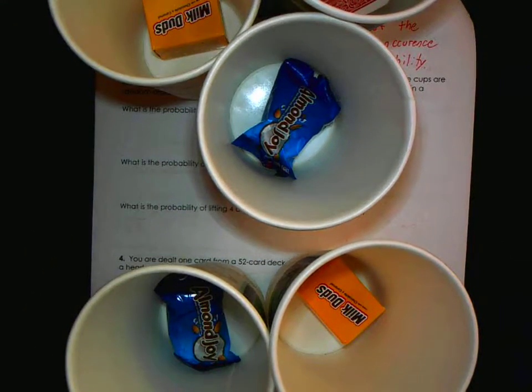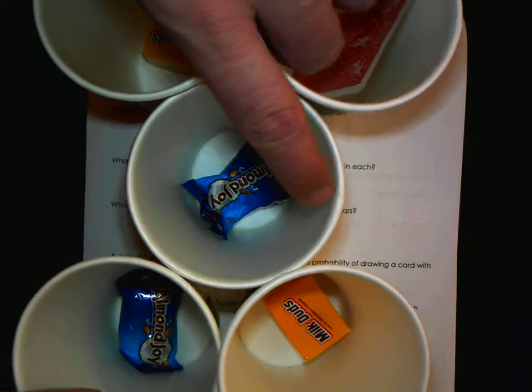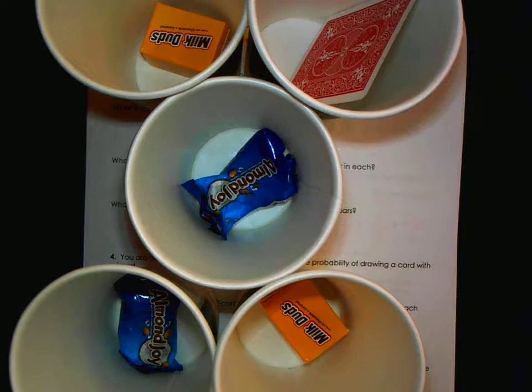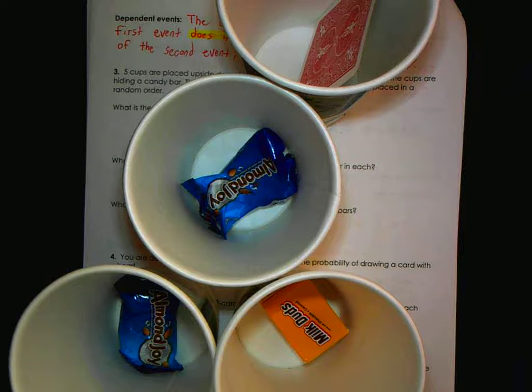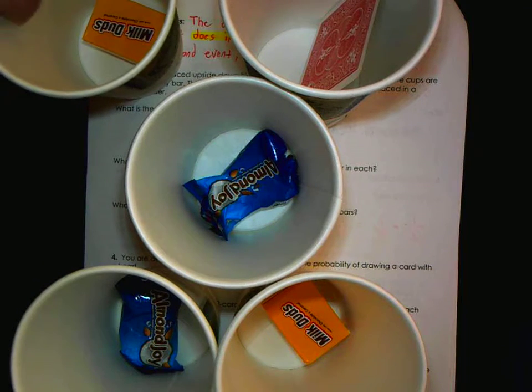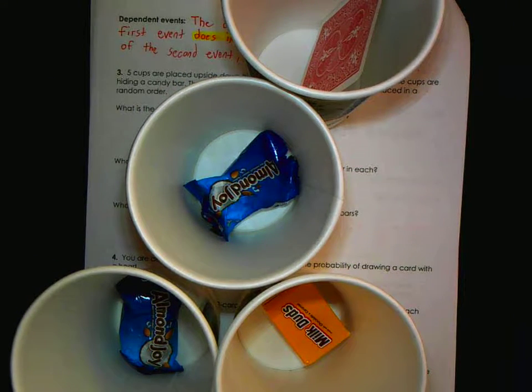So let's think about that. Again, I have these right side up on purpose. Right now, what's the probability of drawing a candy bar? 4 out of 5. Right? Do you think you put that cup back? Do I put that cup back? If I do, then these events are independent. But you're playing a game, right? Usually when you play a game, the cup's gone. Okay? Now what's the probability of drawing a candy bar? 3 out of 4.